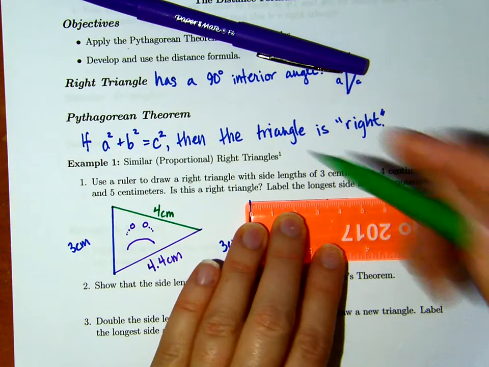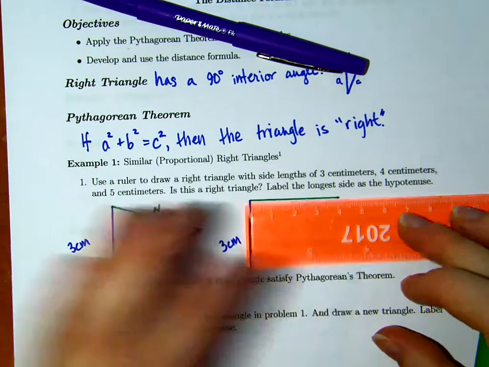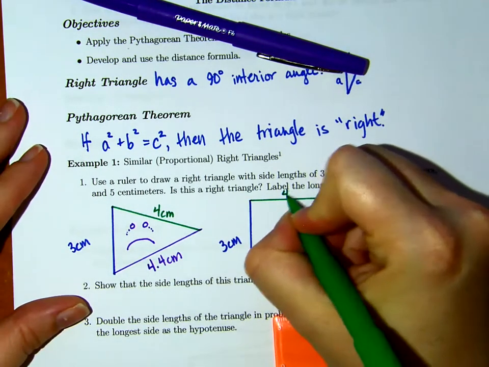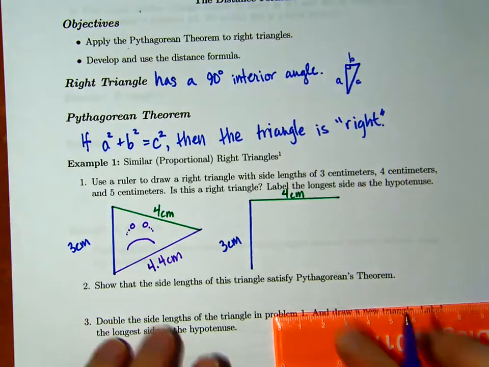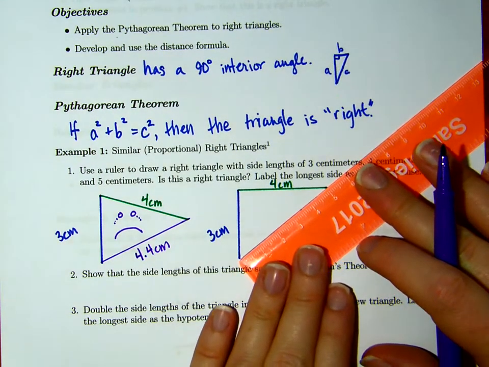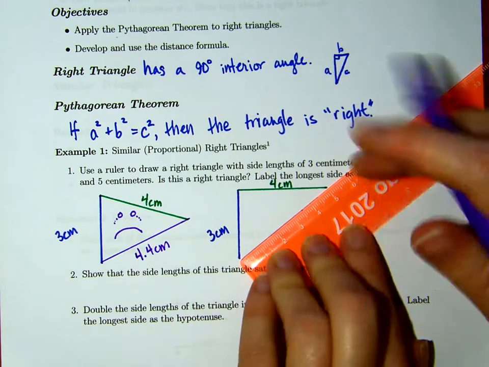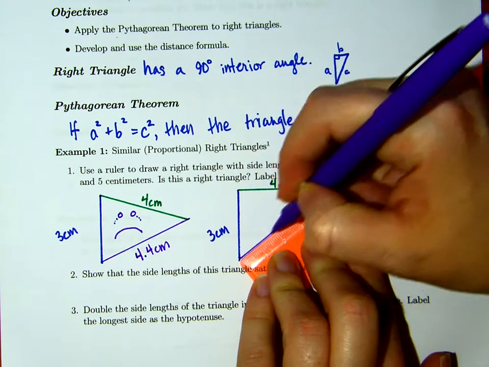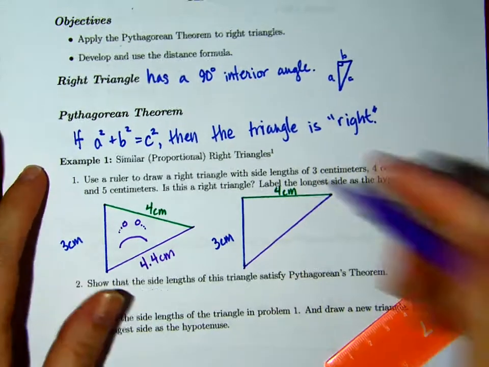And okay, there's 4 centimeters. And now let's see if this worked out this time to be a length of 5 for that third side. And lo and behold, looky there, it did the job. 5 centimeters in length.